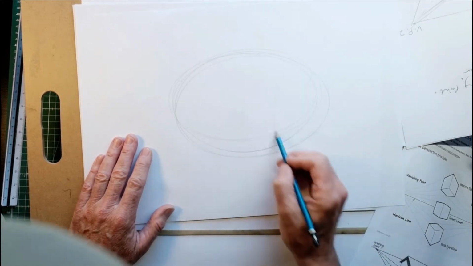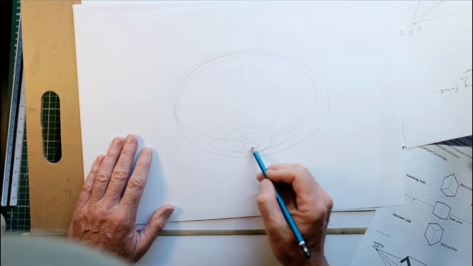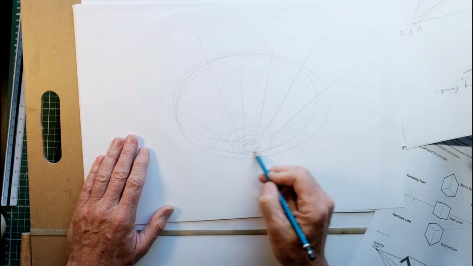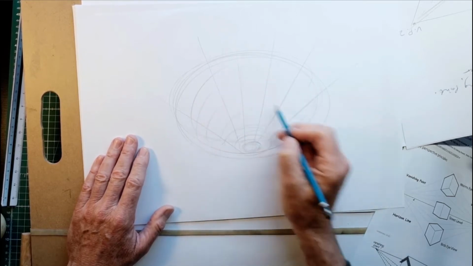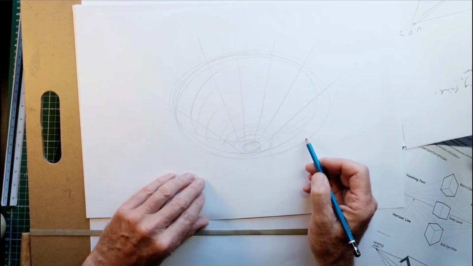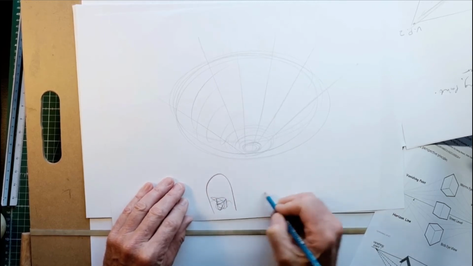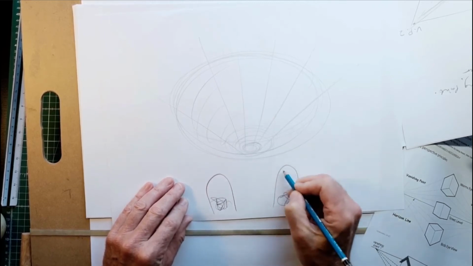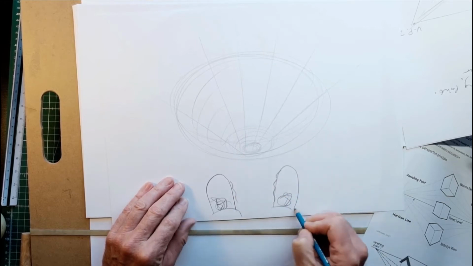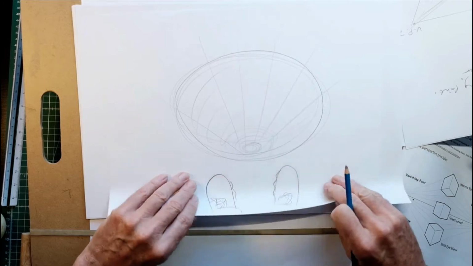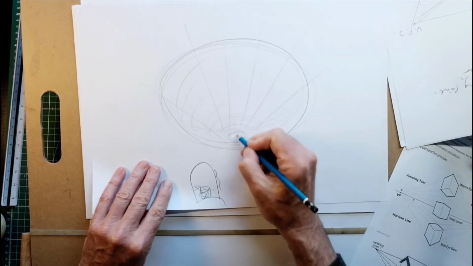You would see that at the bottom of that hole it would be smaller, correct? So imagine you're standing there with your little shoes on, looking down at the hole. Right, vanishing point is down here.